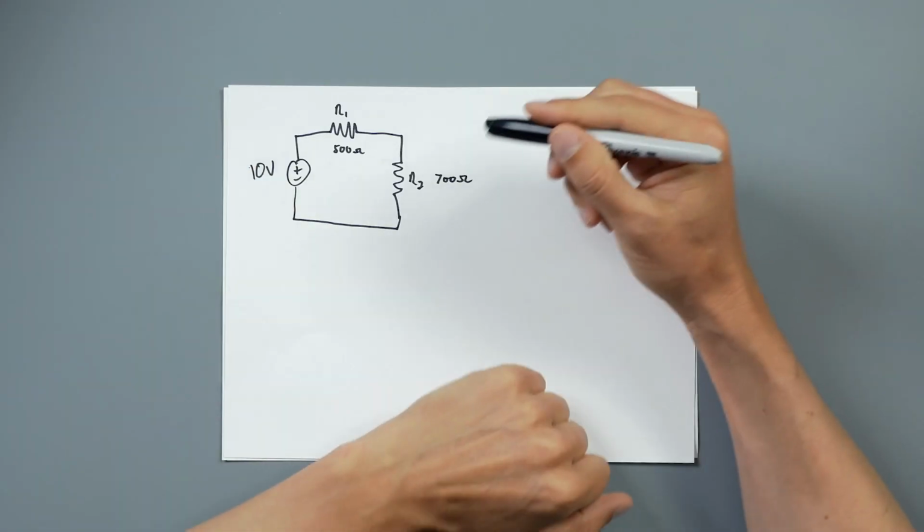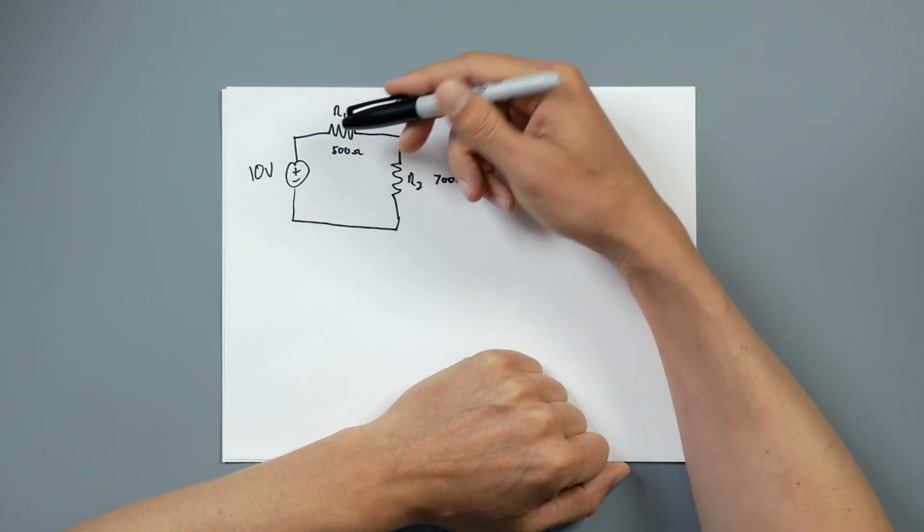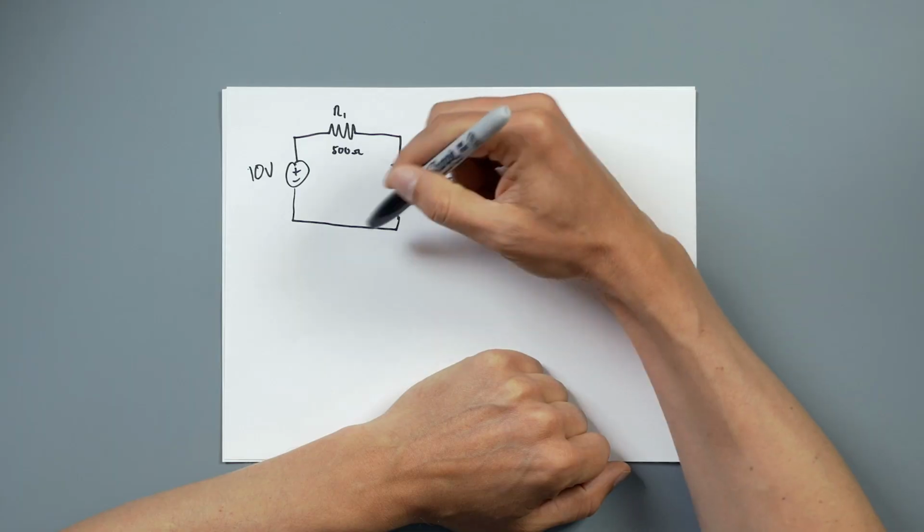Okay, so now we have this set up, and again, this is another one of those very simple things that, depending on what we needed, we don't necessarily need this advanced analysis to figure out what we want, but this is just a good way to step through it.